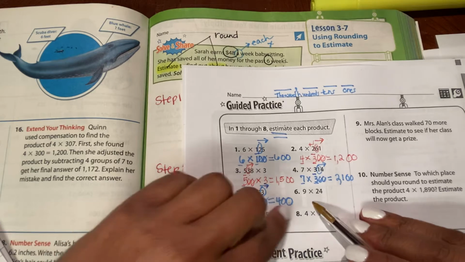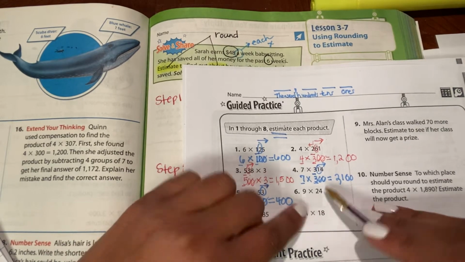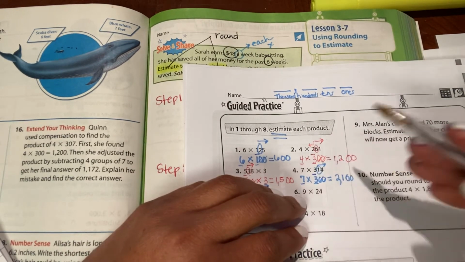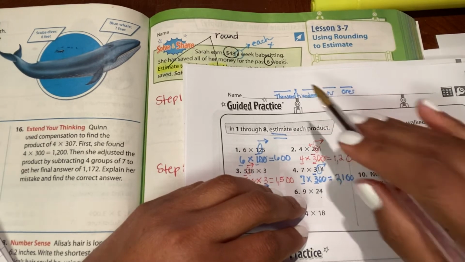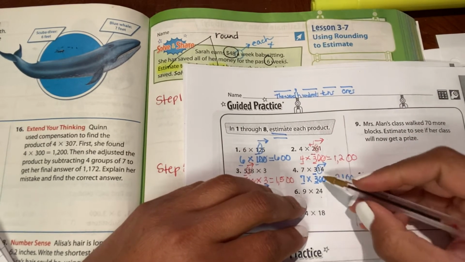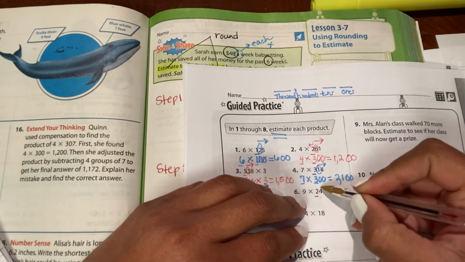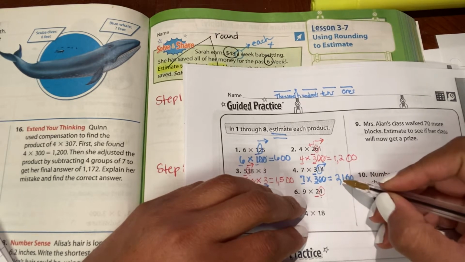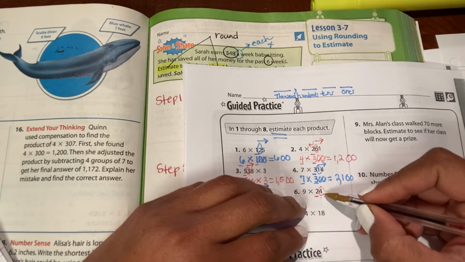Now we're going to multiply 9 times 24. Which number are we estimating? 24. Now what place are we rounding to? The tens. Yes, so we underline the 2, circle the neighbor. What kind of digit is the 4?